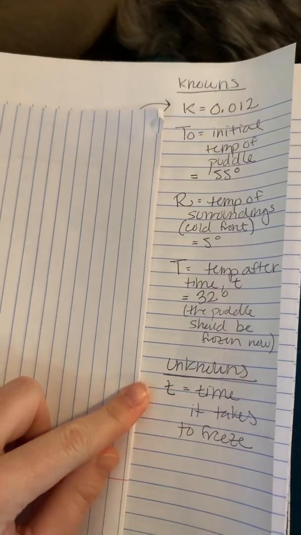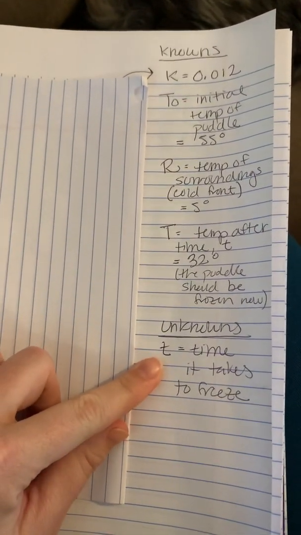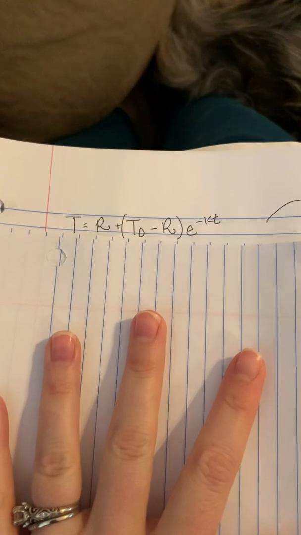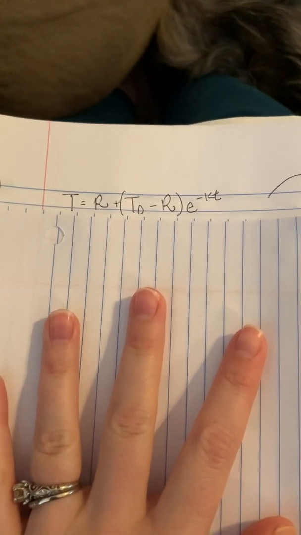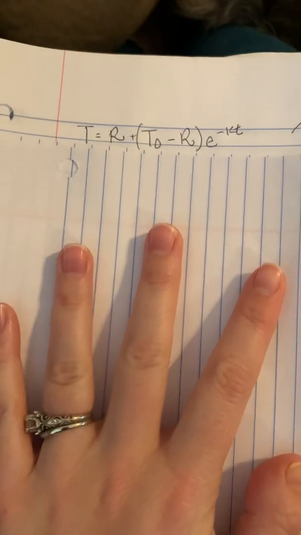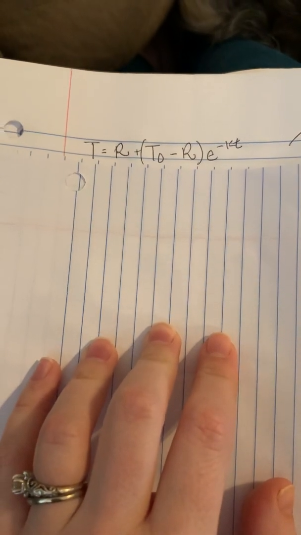The only thing we don't know, which is what we're solving for, is the time it takes for that puddle to freeze. That's little t. So I'm going to start pulling away here. This is our first equation, and it gives this to you, okay? And we have all of these parameters in here that we just talked about, the T, T sub 0, etc.